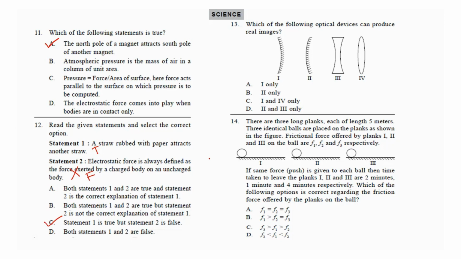Coming to question number 13. It says which of the following optical devices can produce a real image. The first and second are mirrors. The third and fourth are lenses. We know that in a mirror, the image is real and inverted.